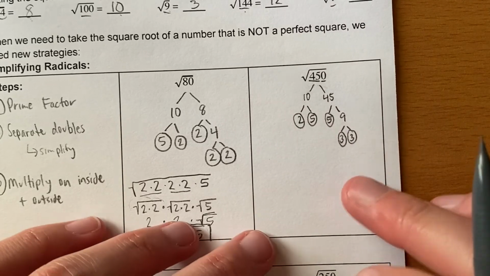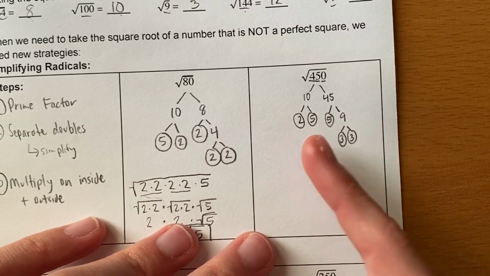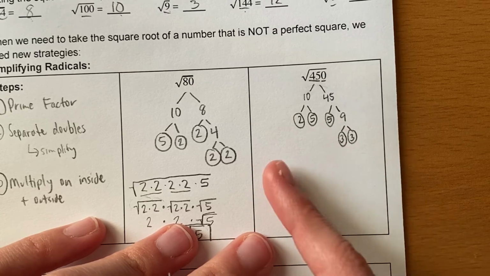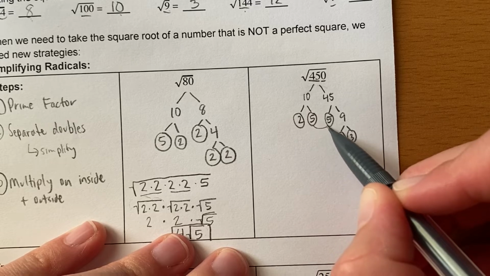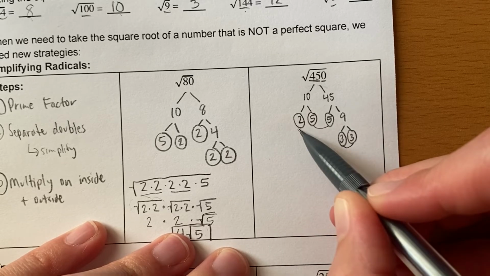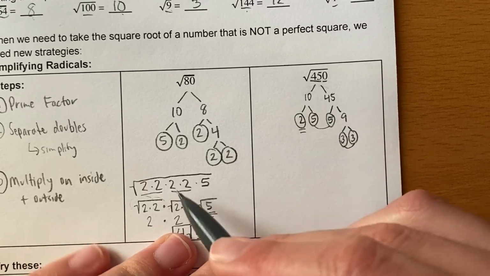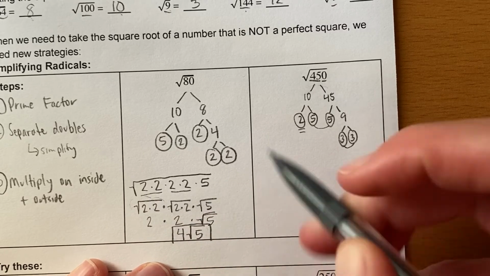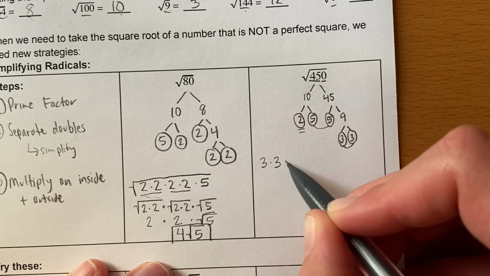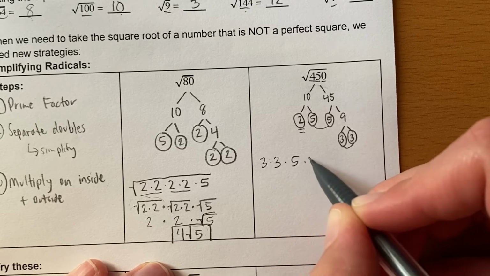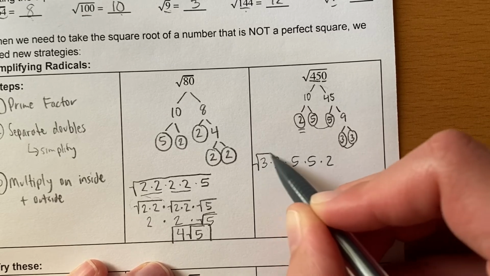So I'm going to write out my factors. And again, watch when I write, I'm going to be careful to write the doubles together. And in fact, I notice there's a double 5 and a double 3. And there's a single 2. I'm going to put the 2 at the end, right? Because you can kind of see it sort of worked out for me that the single number was at the end here. So I'm going to do that same thing. So I'm going to write 3 times 3 times 5 times 5 times 2. Now remember, that's all under the radical sign.